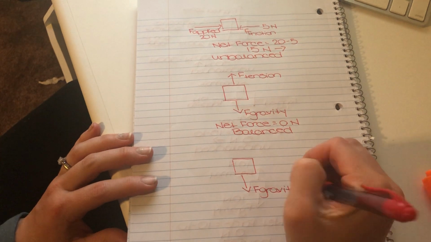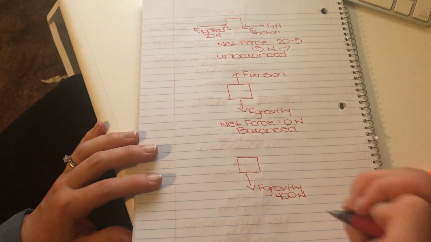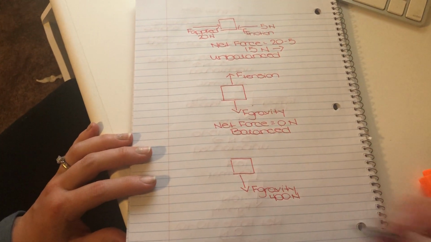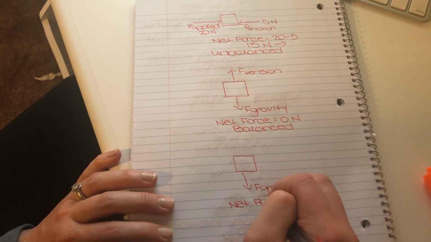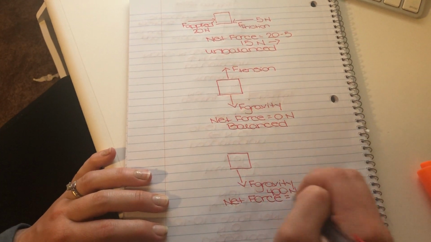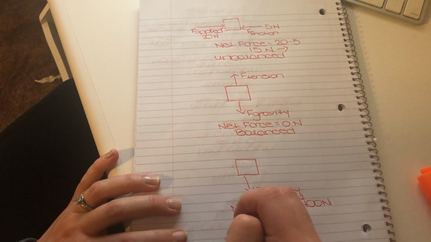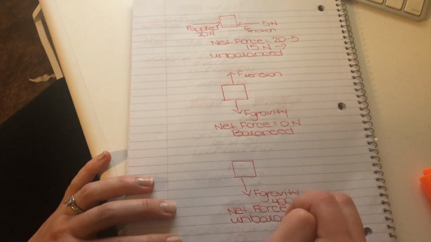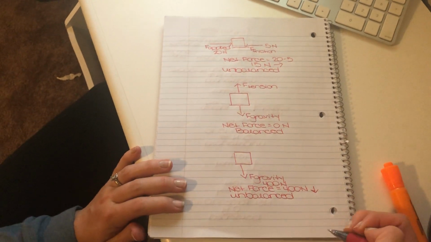Okay, it's pulling him down with 400 newtons, and there is no other force. He is just accelerating toward the ground. So if there's no other arrow, our net force equals 400. And because we have a net force, it is unbalanced. And remember, force has to have a direction, so 400 newtons down.